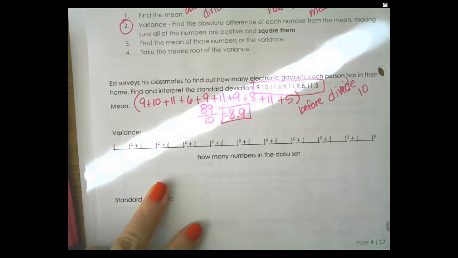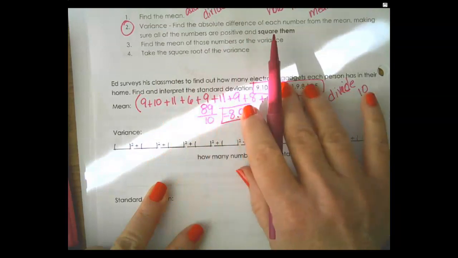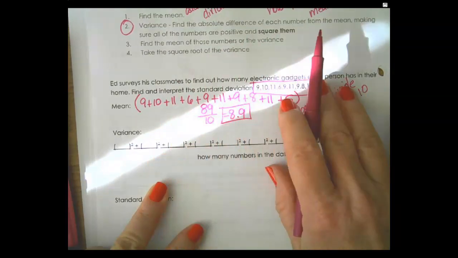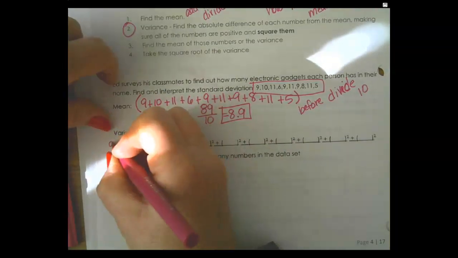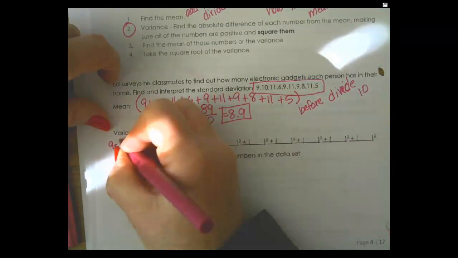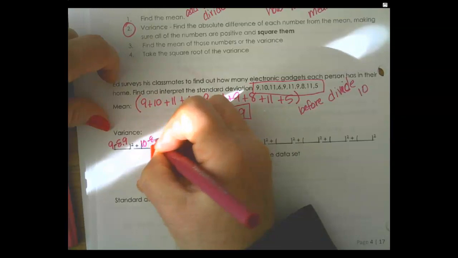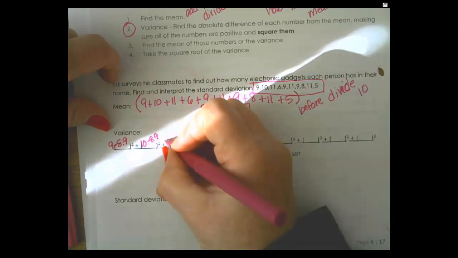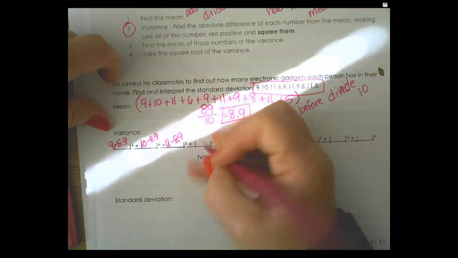Okay, so now we are going to find the absolute difference of each number from this mean. So our first number is 9. I'm going to subtract our 8.9. Our next number is 10. I'm going to subtract that 8.9. My next number is 11. I'm going to subtract that 8.9. My next number is 6.